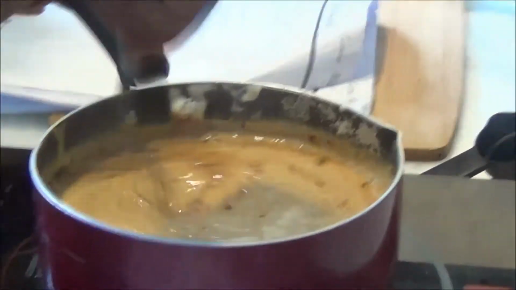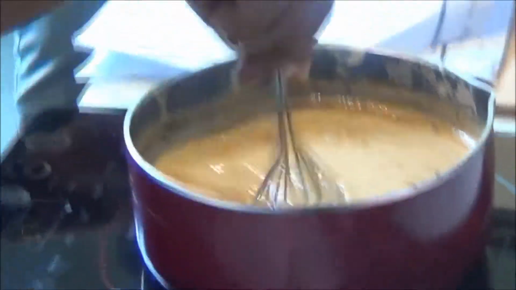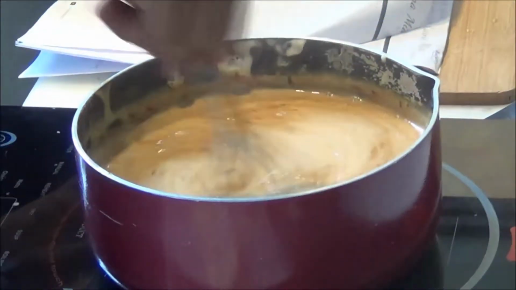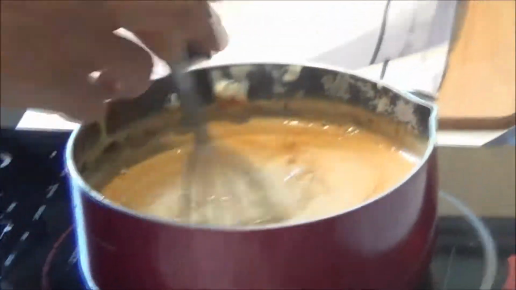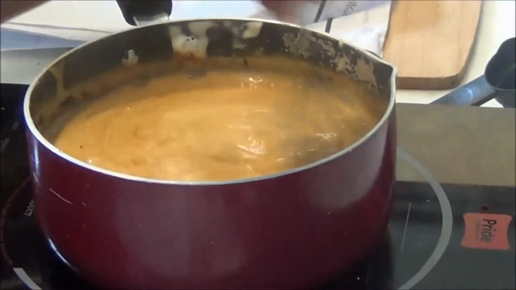Nice, right? While she's whisking that, this sets pretty fast. Where's your whisk? Okay, yeah. That's pretty fast, so you need to start pouring it in.